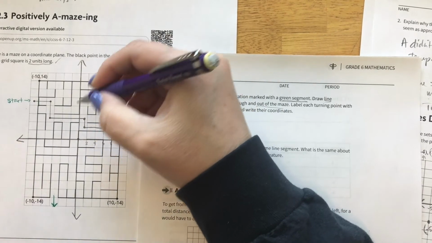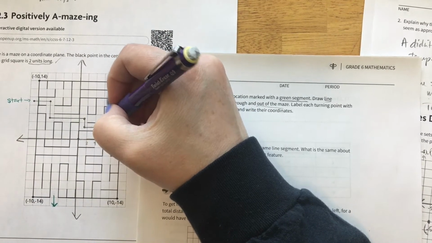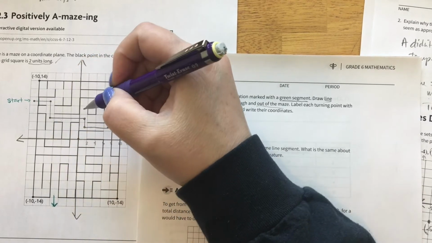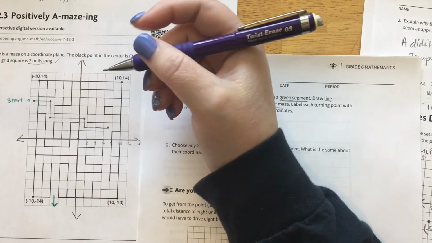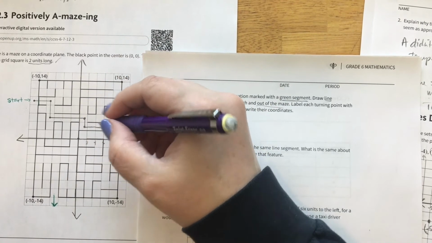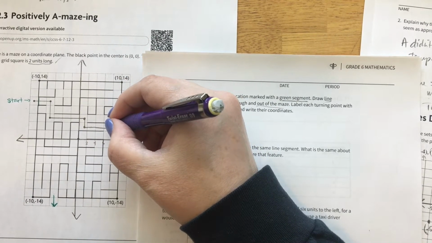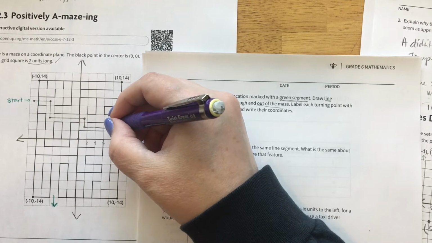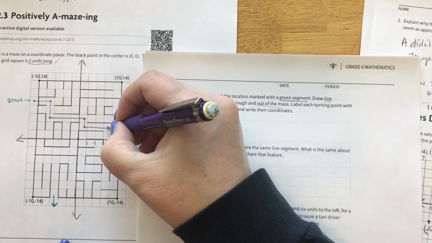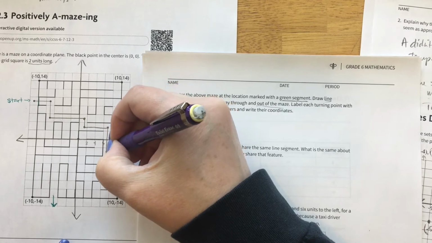Now, one thing is that I do want to stay in the center of these boxes, right? Because I don't want to have to deal with decimals. You'll see what I mean in just a bit. And then let's see, where am I going to have to go? I think in my head, I found my way out. I'm just going to keep going. See if I can get out of this maze.